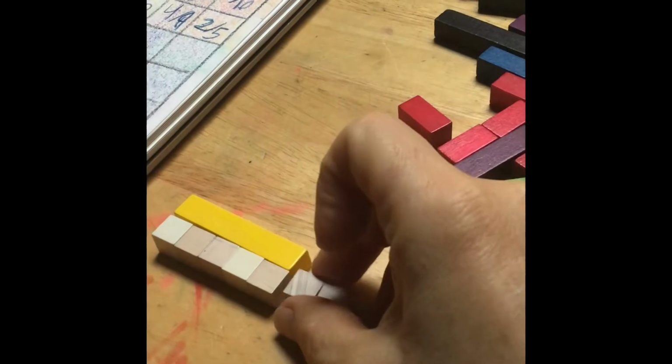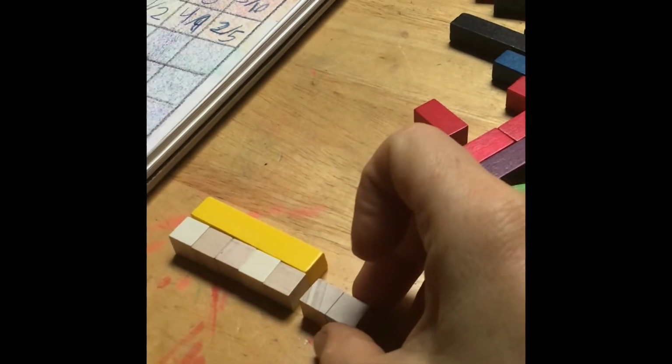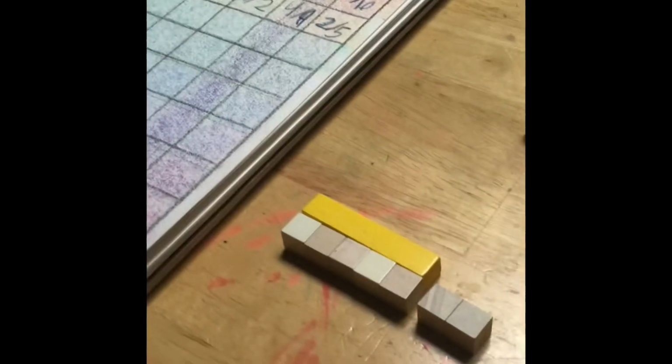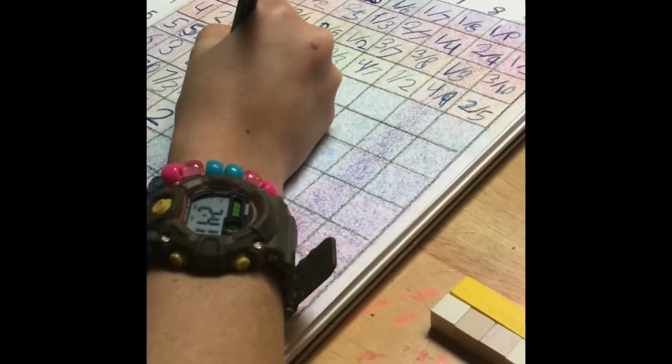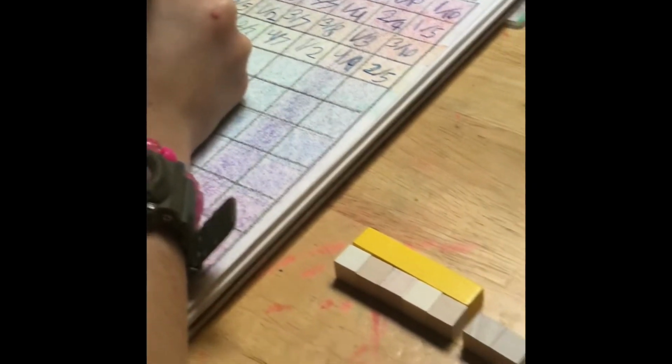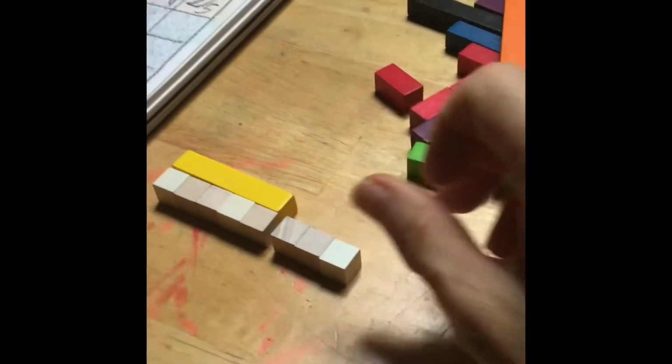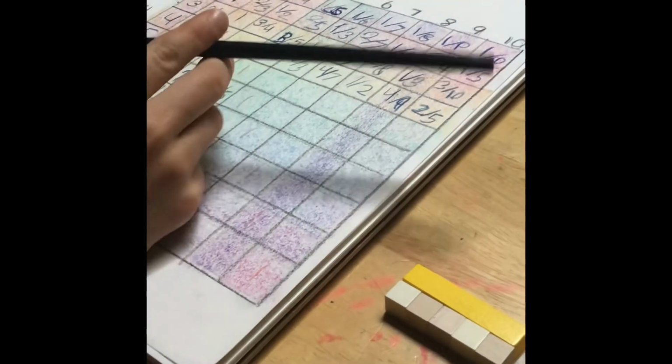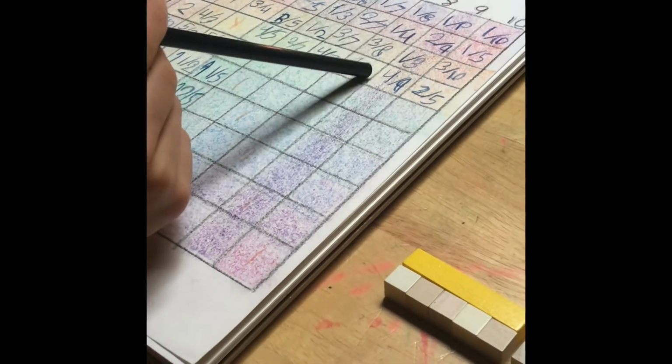Okay, and then if we add another 5th to it, how much do we have now? 1 and 2/5. Right, 1 and 2/5. And if we add another 5th to it, what do we have then? 1 and 3/5. Right, 1 and 3/5. So can you write that?